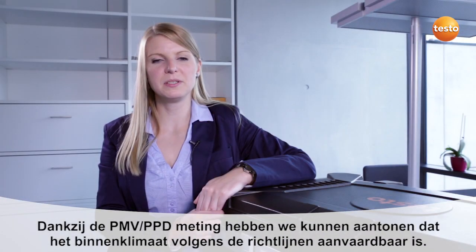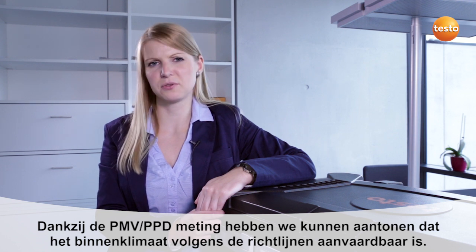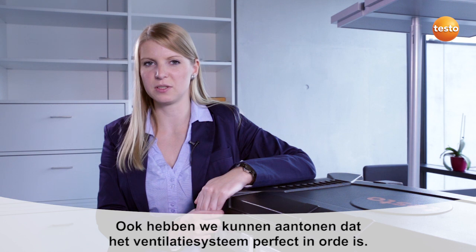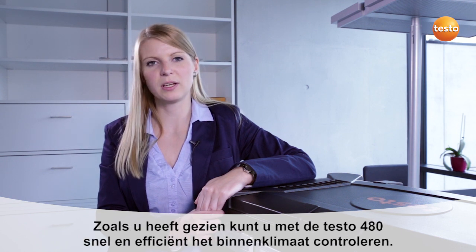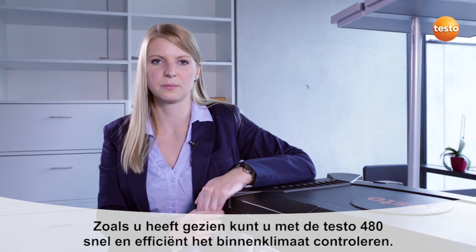Thanks to the PMV/PPD measurement, I have established that the room climate is within the standard range. I've been able to determine that there is no malfunction of the ventilation system. As you've seen, the Testo 480 allows me to represent the subjective impression of thermal comfort in terms of objective measurement results.